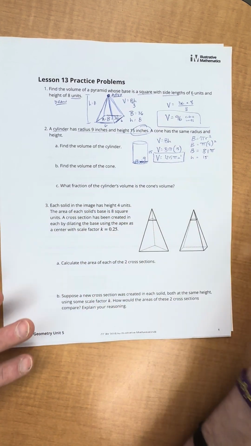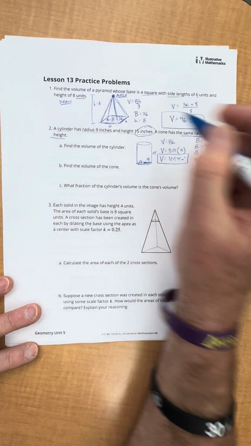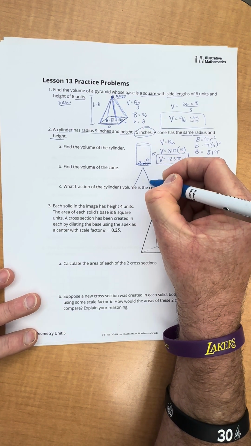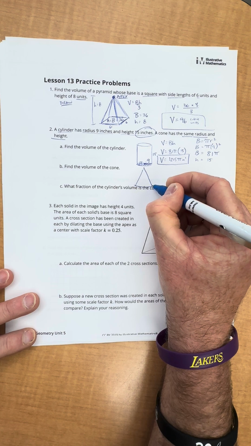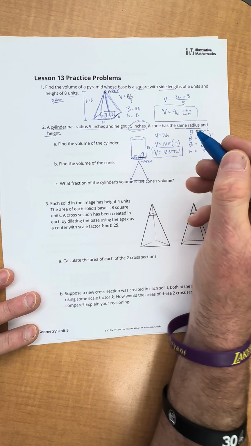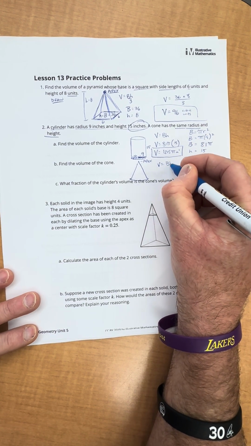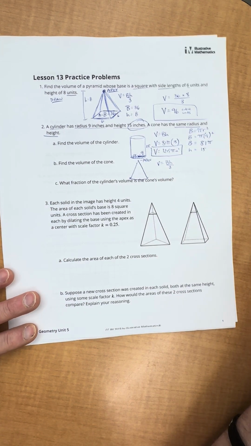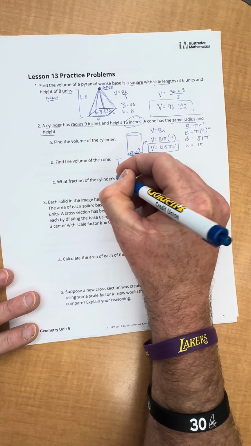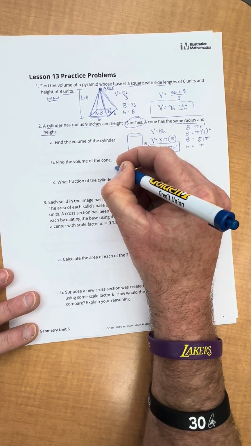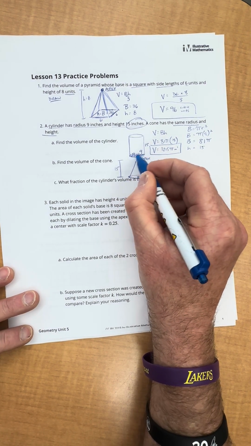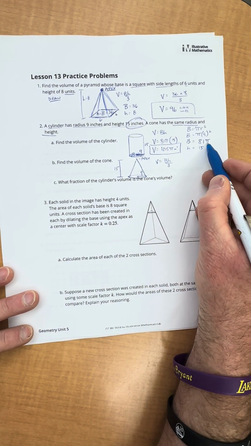Okay, now the cone, same radius and height. Now cones have an apex. So this cone has an apex right here. Meaning the volume is base times height divided by 3. Now they said it was same radius, same height. So 9 and 15. We already figured out the base, which was 81 pi.